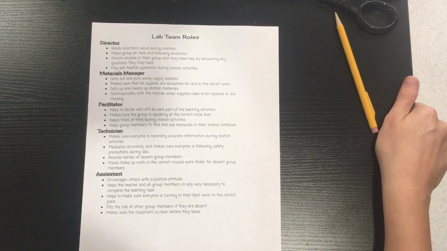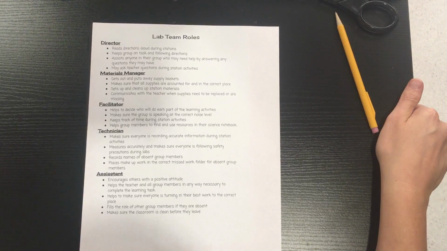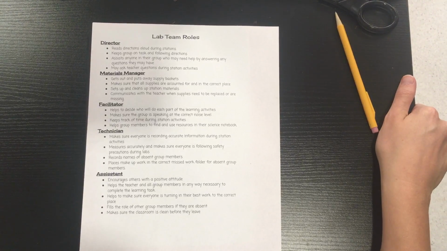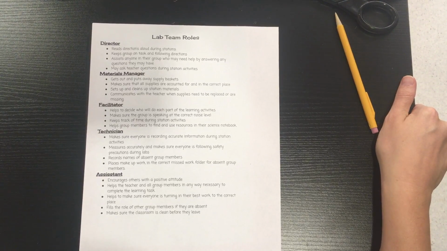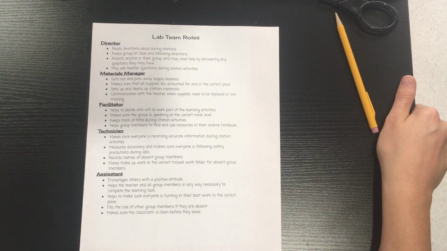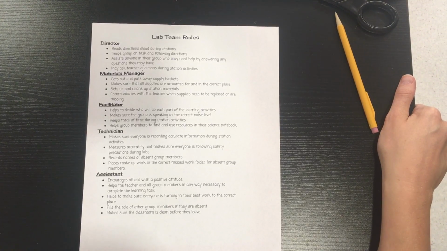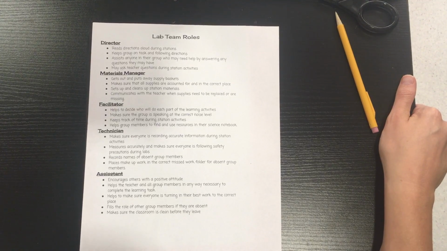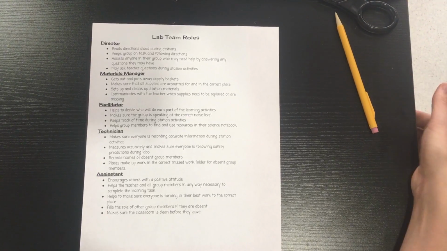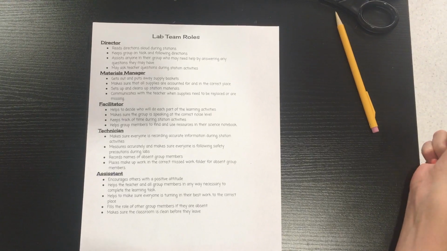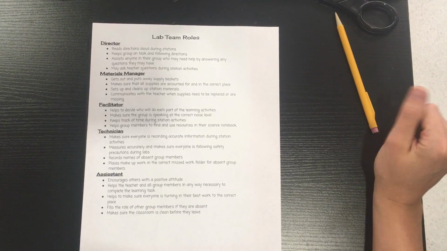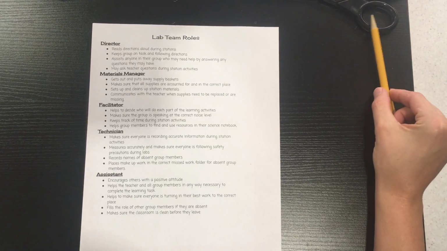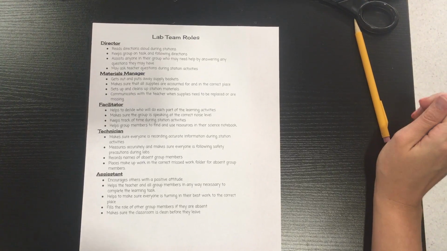If you are the assistant, it's your job to encourage others with a positive attitude. You help the teacher and all the group members in any way necessary to complete the learning task. You help to make sure that everyone is turning in their best work and that they're turning it into the correct place. And if someone in your group is absent, you fill in for other group members. And finally, you make sure that your classroom is clean before you leave, okay?